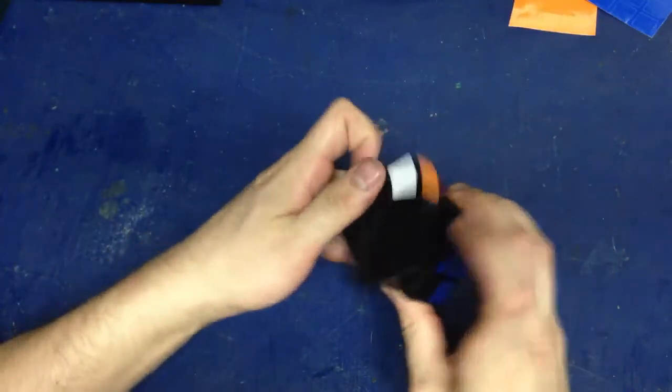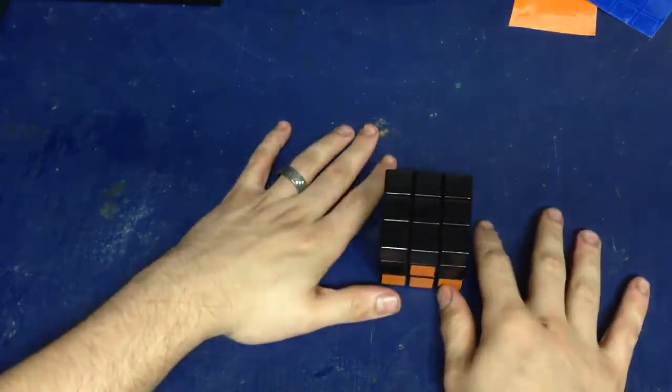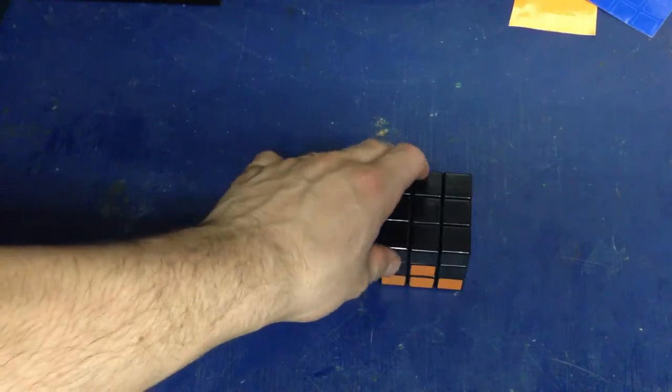And yeah, so that's going to be that, and I'm going to go over one more situation with you guys on how to alter the edge orientation.